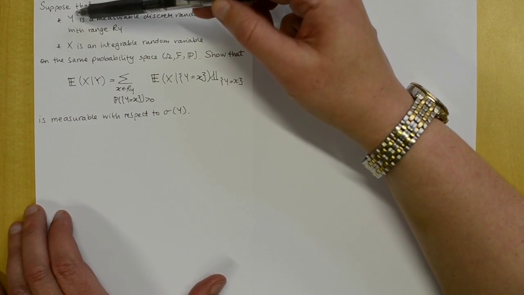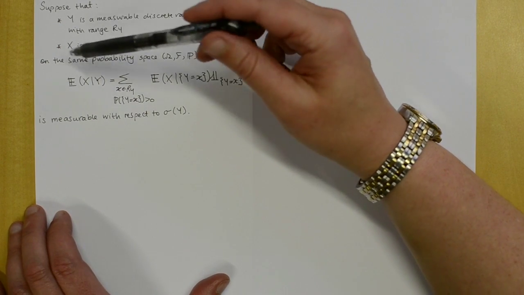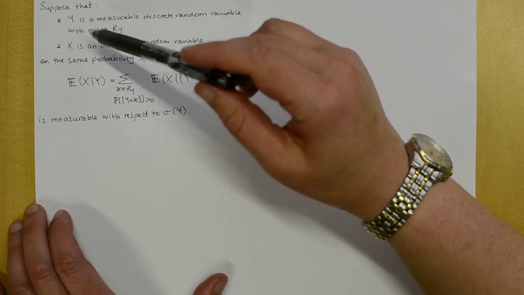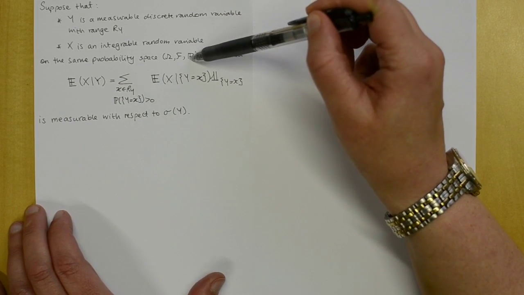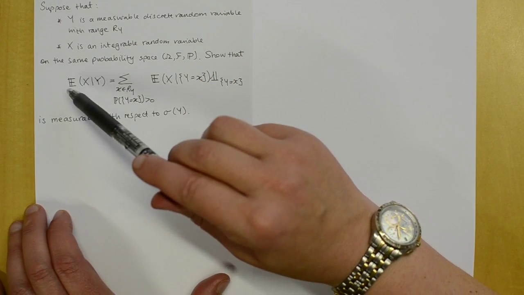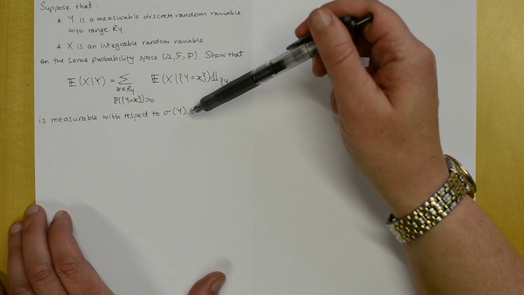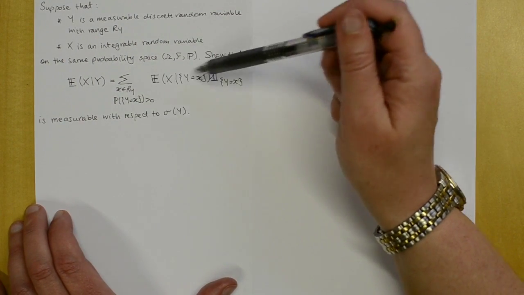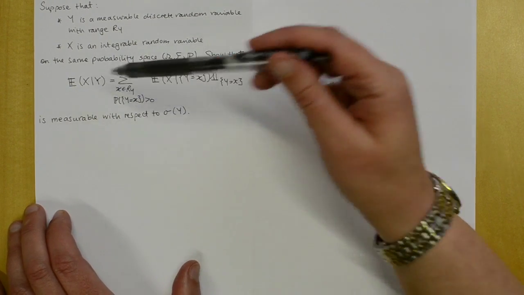Suppose that we have a measurable discrete random variable y with range Ry, and we have an integrable random variable x, because it doesn't have to be discrete, and they are living on the same probability space (Omega, F, P). Now the question is, show that the conditional expected value of x given y is measurable with respect to the sigma field generated by y. And the definition here on the right is just the definition of the conditional expected value of x given y.